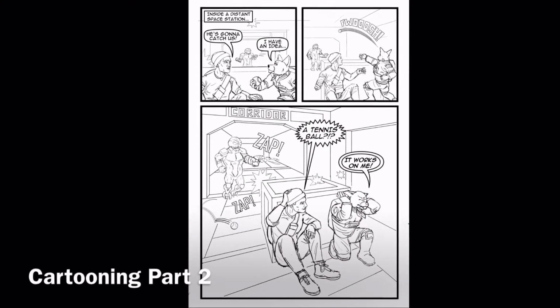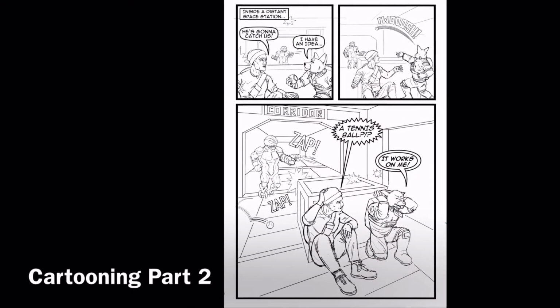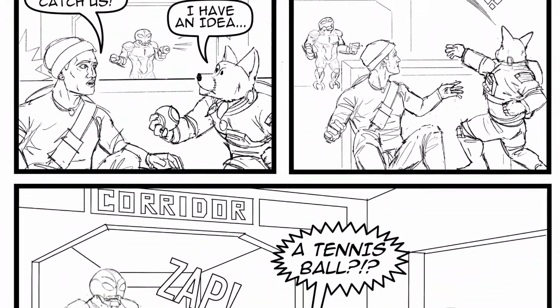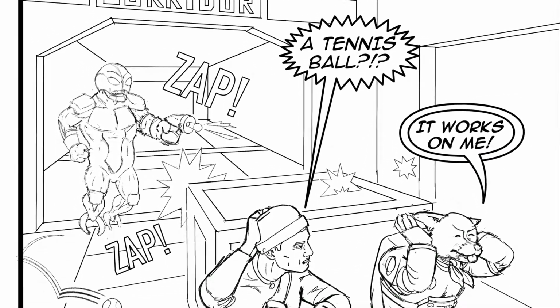Hello, this is part 2 of the cartooning exercise. In this lesson, I'm here to talk about final draft in pencil, layout, rough draft, word balloons, and things like that that help make your cartoon unique and distinctive.